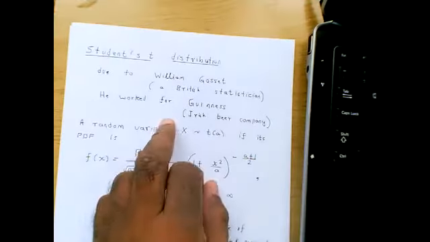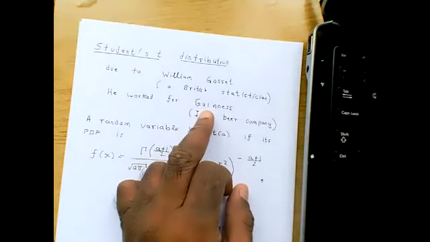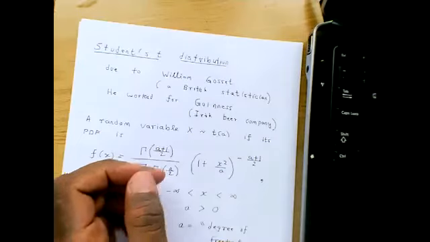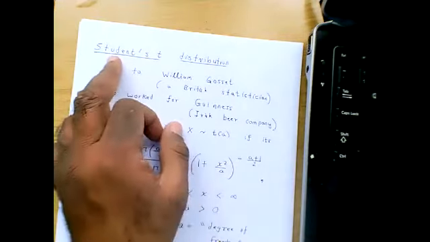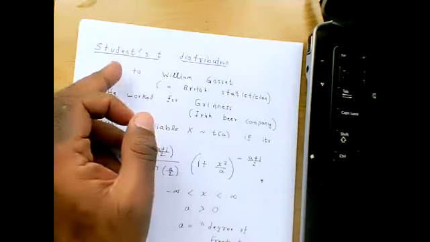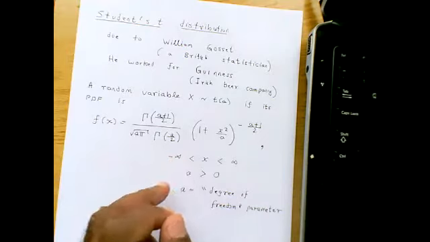One of the policies of this company was that you're not allowed to publish your research in the public domain under your own name. So he published his results under the name Student, which is obviously not his name, and that's why this distribution is referred to as the student's t distribution.